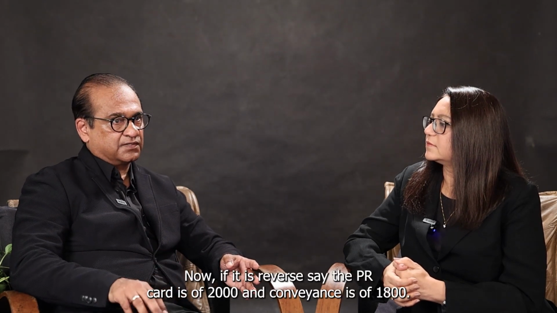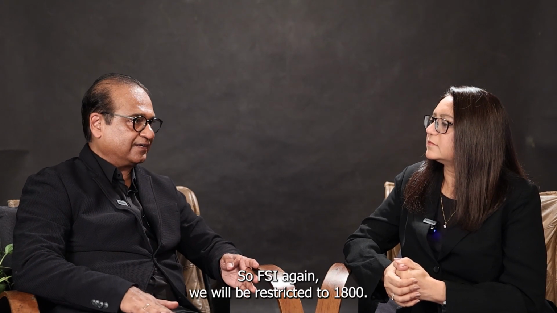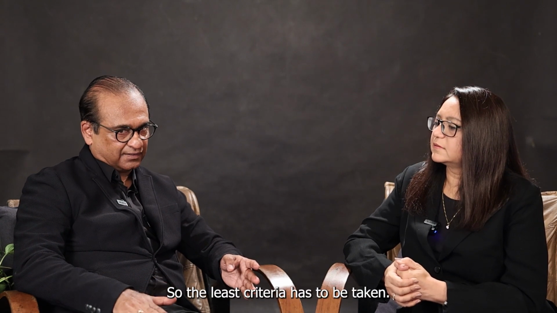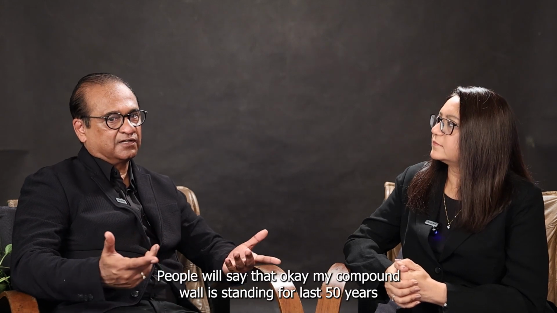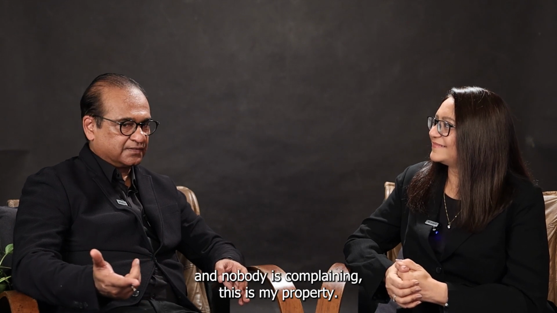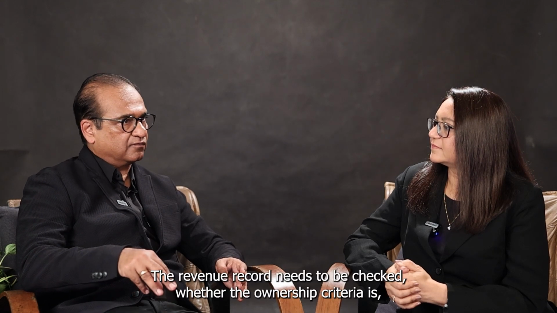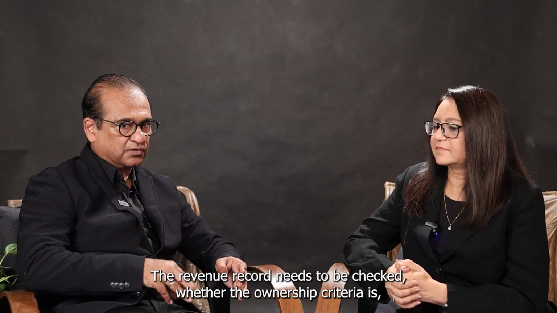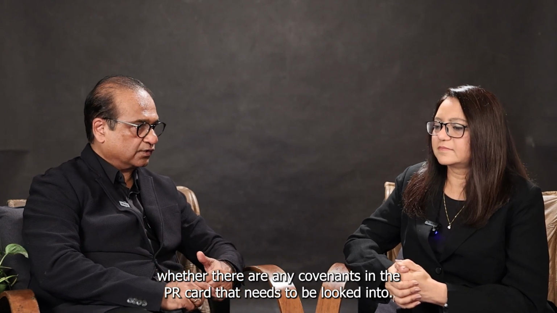Now if it is reverse, say the PR card is of 2000 and conveyance is of 1800, FSI again will be restricted to 1800. So the least criteria has to be taken. That is what the site analysis says. People will say, okay, my compound wall has been standing for the last 50 years, nobody is complaining, this is my property. It doesn't work like that. It has to have the support of the revenue record. So that's why site survey is important. The revenue record needs to be checked, whether the ownership criteria, whether there are any covenants in the PR card, that needs to be looked into.